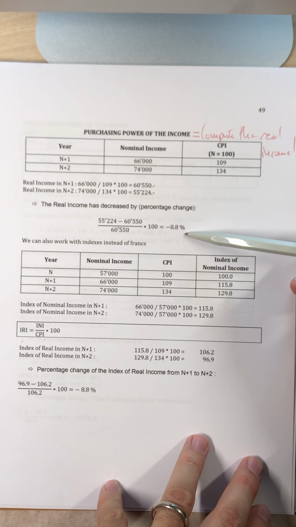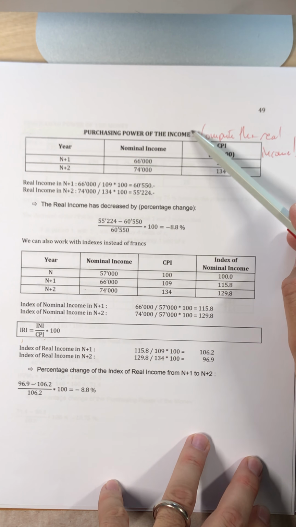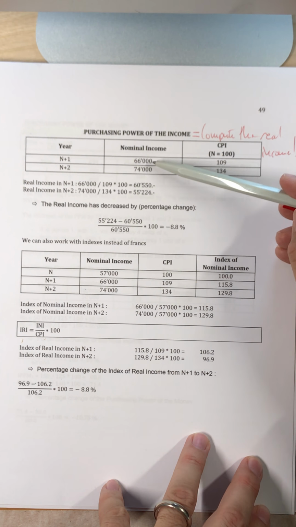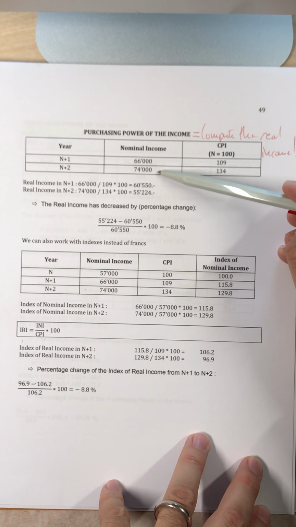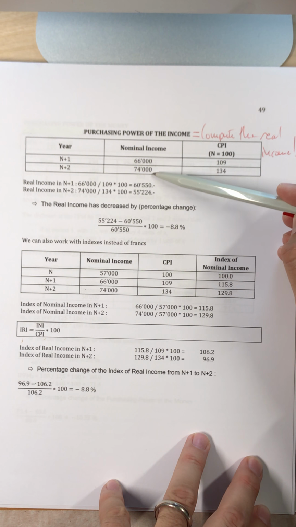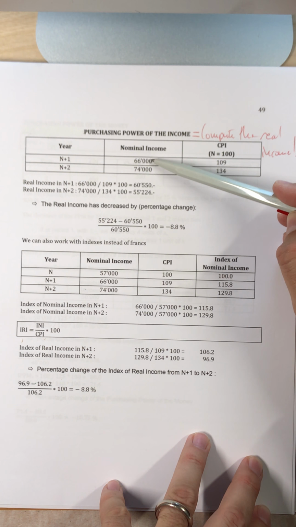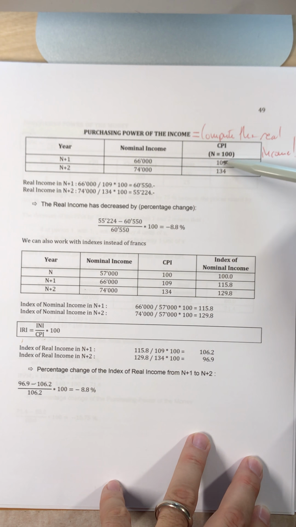You have decreased your purchasing power of your income because you have inflation here, a lot of inflation, and obviously your income is increasing here, so you may be happy, but in fact there is a big inflation over here.